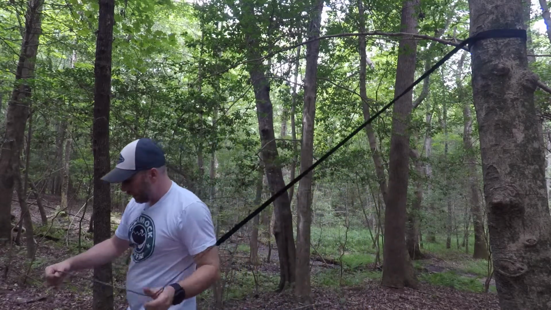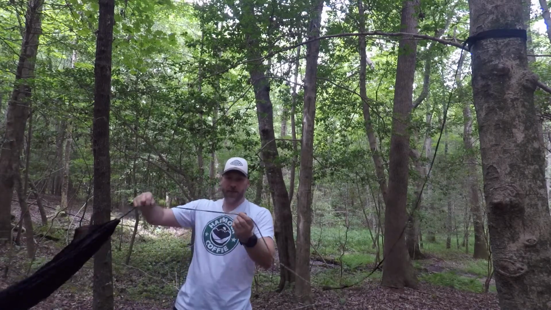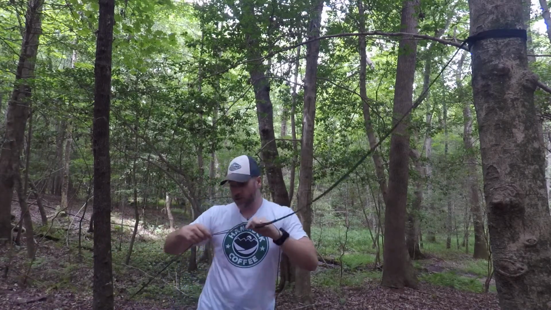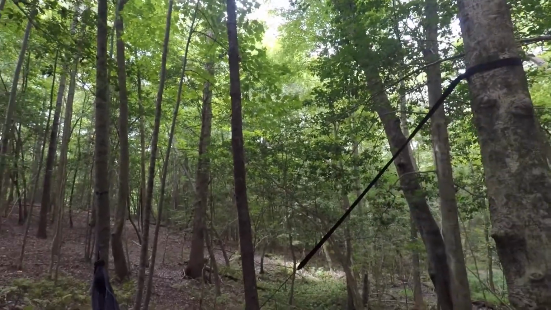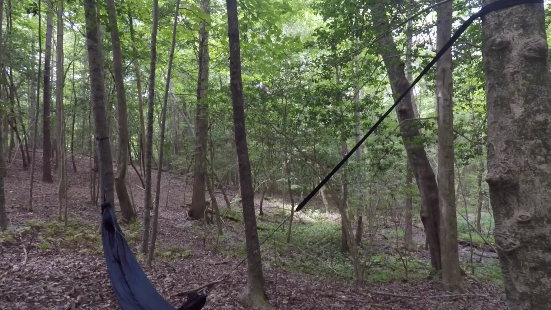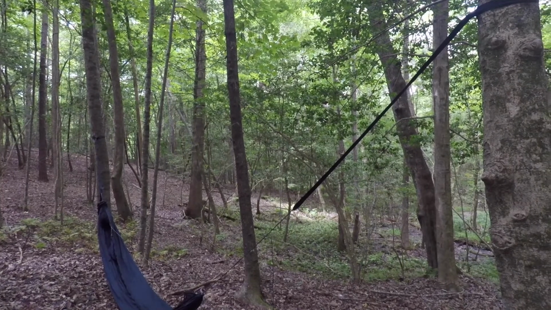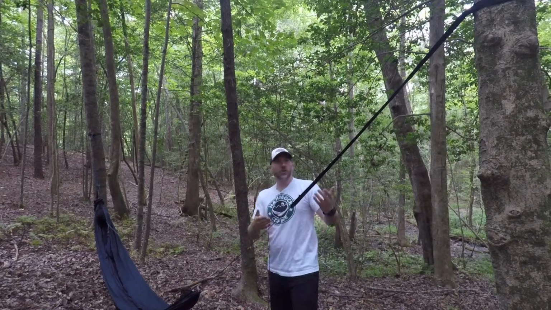So for example, on this one, if I hook up the hammock, it is way too loose right now. Let's go ahead and adjust the camera and give you guys a better angle of this. Okay, as you can see right here, this is way too loose.